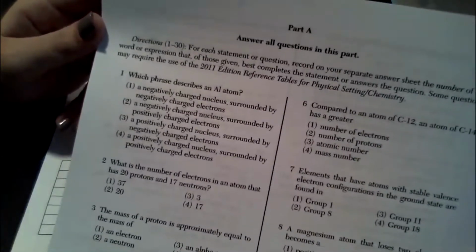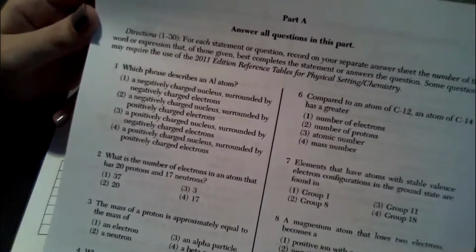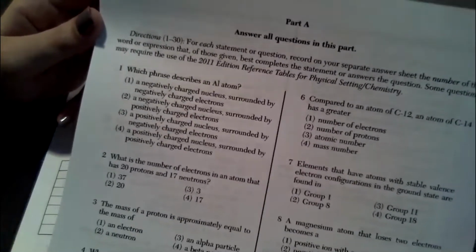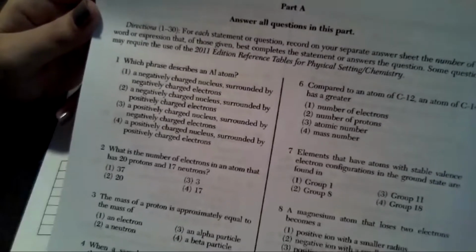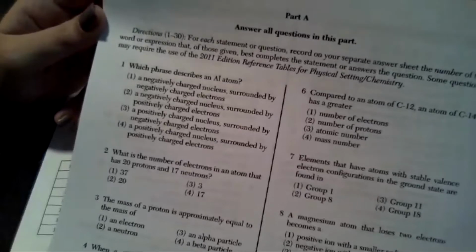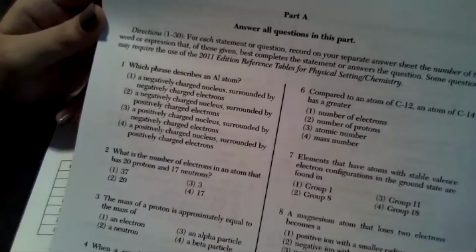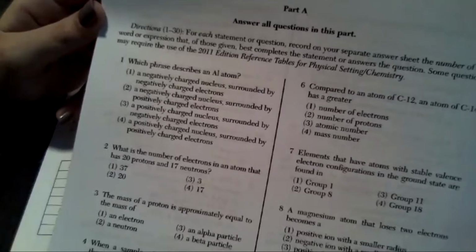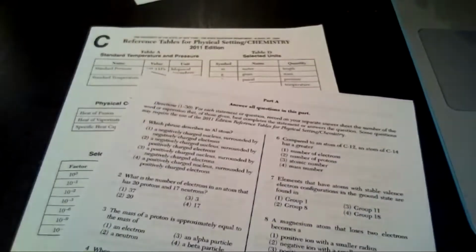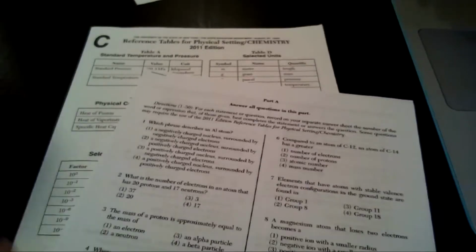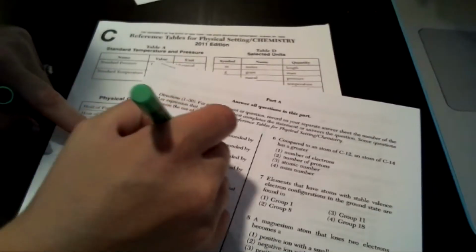This is August 2017. The first question, which phrase describes an aluminum atom? So aluminum atom means we have the same number of protons and electrons. We are going to have a positively charged nucleus surrounded by negatively charged electrons. That is going to give us choice 3. That is just the definition of an atom. Just some simple vocabulary there.